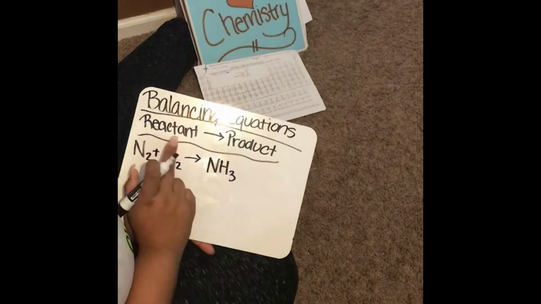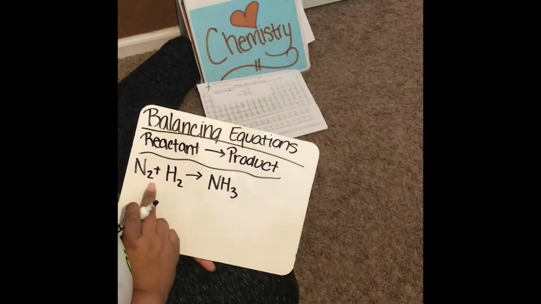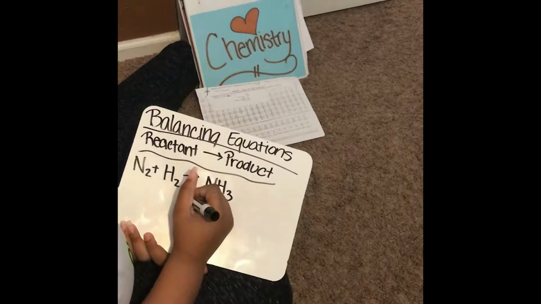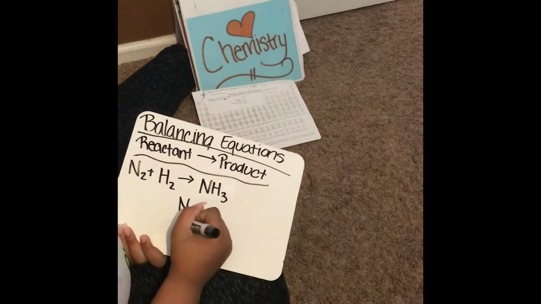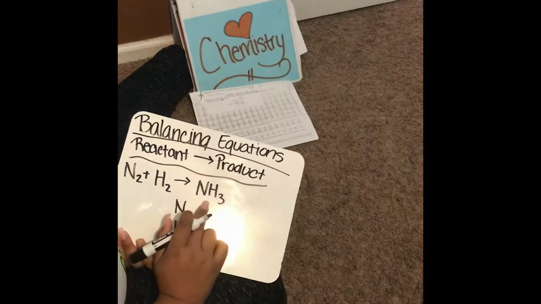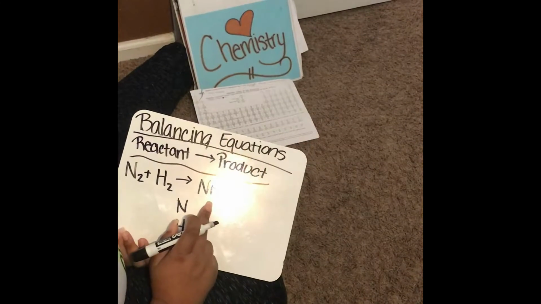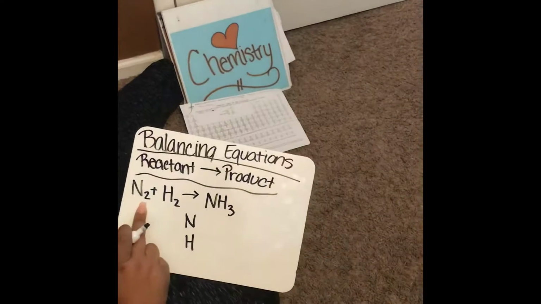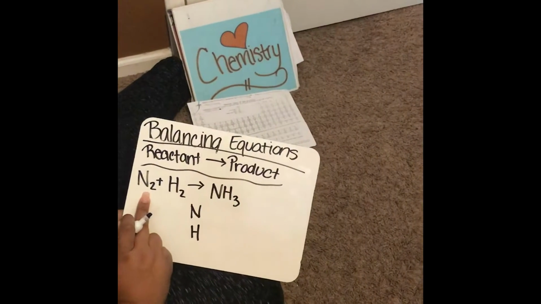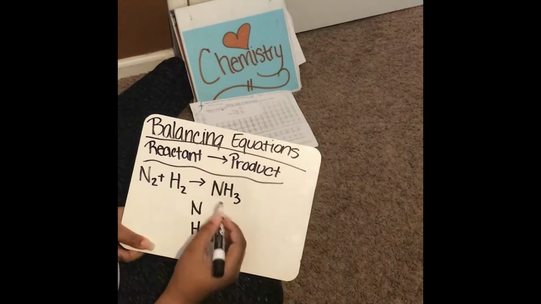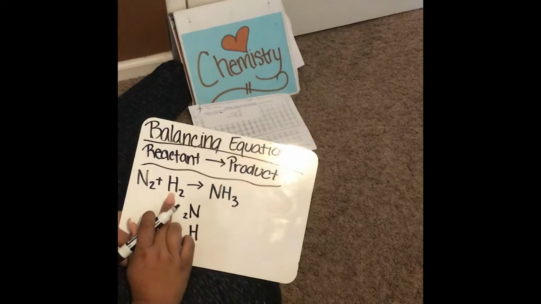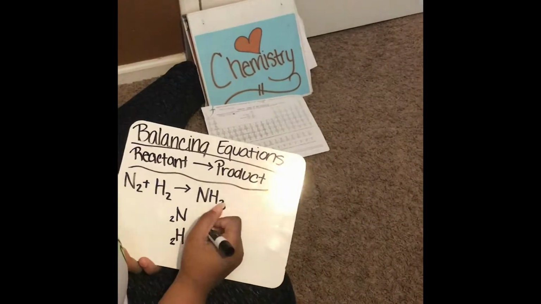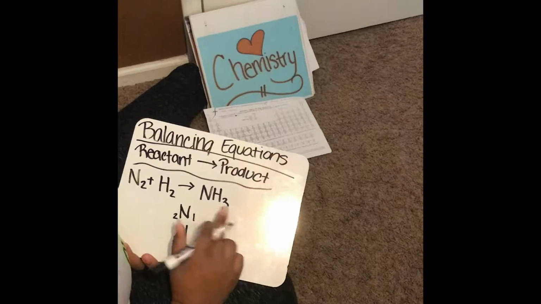So you'll look on your reactant side and you'll see which elements you have. On your reactant side, you have the elements nitrogen and hydrogen. Then you look on your product side and see if you also have those elements, if the elements are the same on both sides. Now you'll go back to your reactant side and see how many of those elements you have. You have 2 nitrogens and 2 hydrogens. You do the same thing on your product side. You have 1 nitrogen and 3 hydrogens.